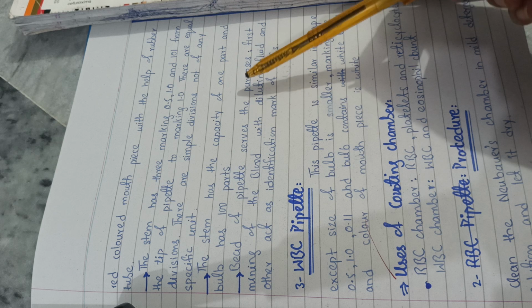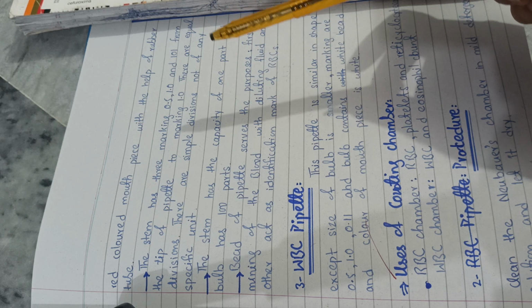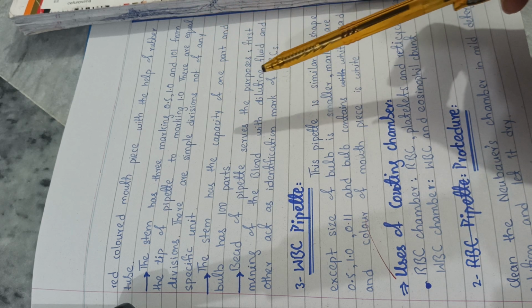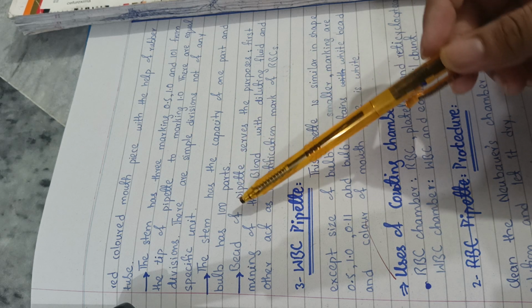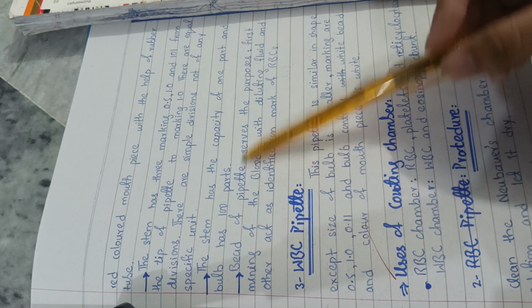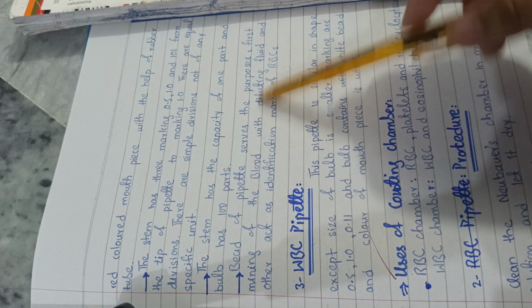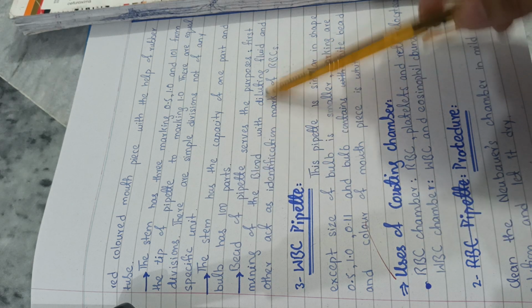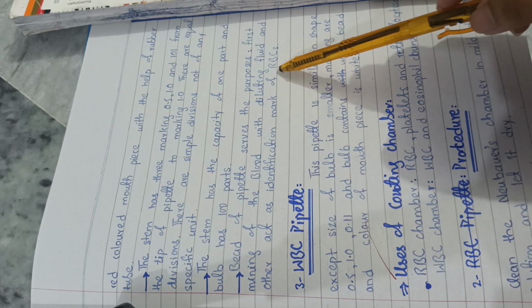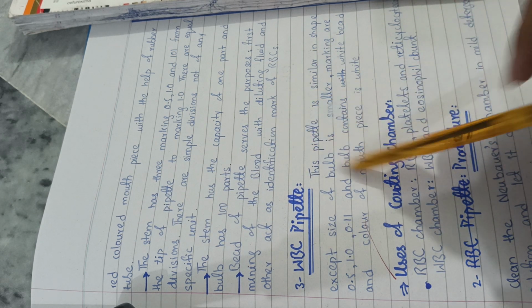The total units present in the RBC pipette is 101. The red bead is also present, and the diluting fluid is mixed with the blood and drawn into this pipette.